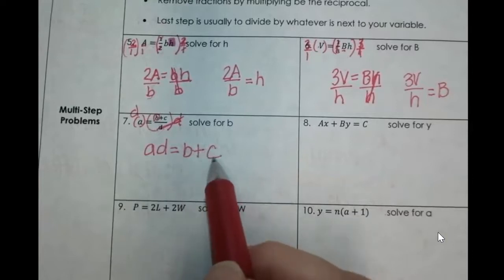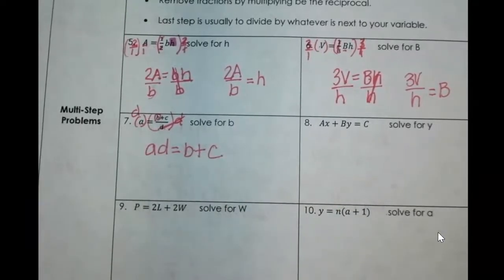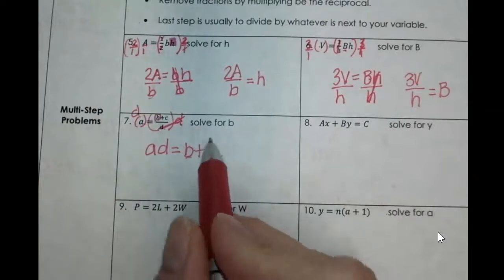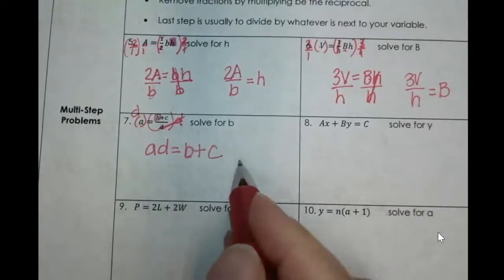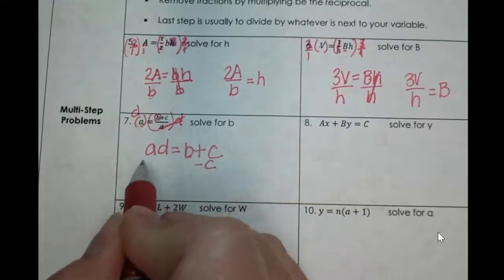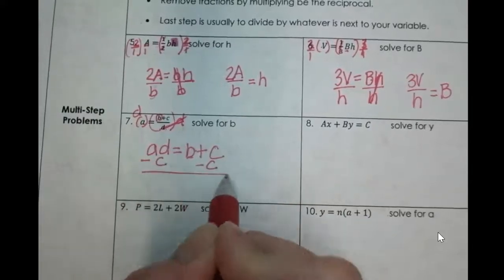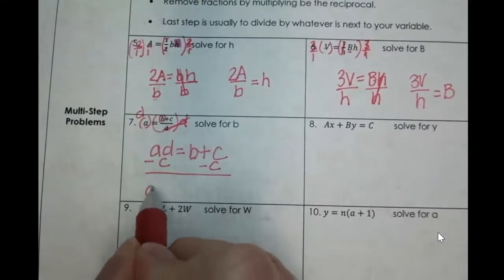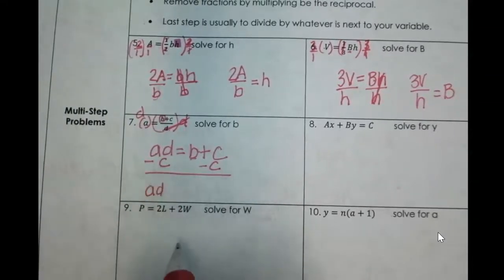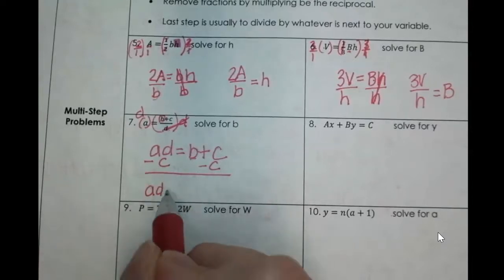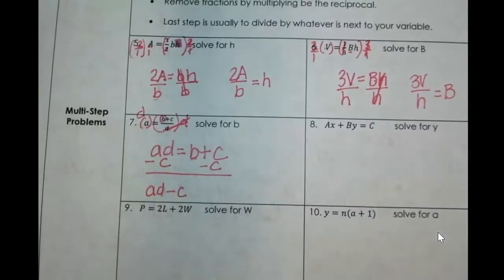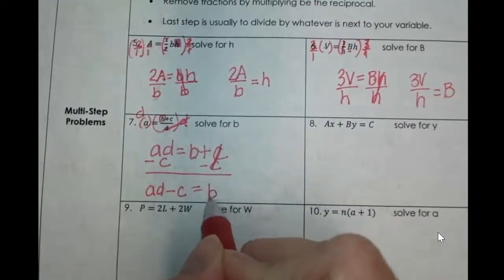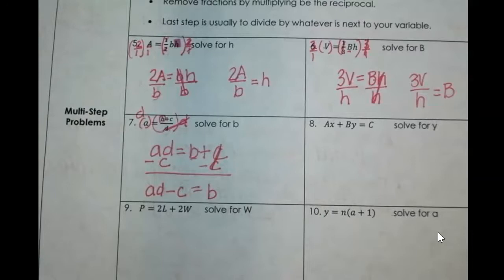Now I have 2 terms over here. Now I can deal with the addition or subtraction. I'm trying to get b alone. The only other thing on that side right now that has to be dealt with is the plus c. So we're going to subtract c from both sides. Now we had a times d. He doesn't change. Well, you cannot subtract c from a times d. So we're just going to write minus c equals, those c's cancel, and there's your b.